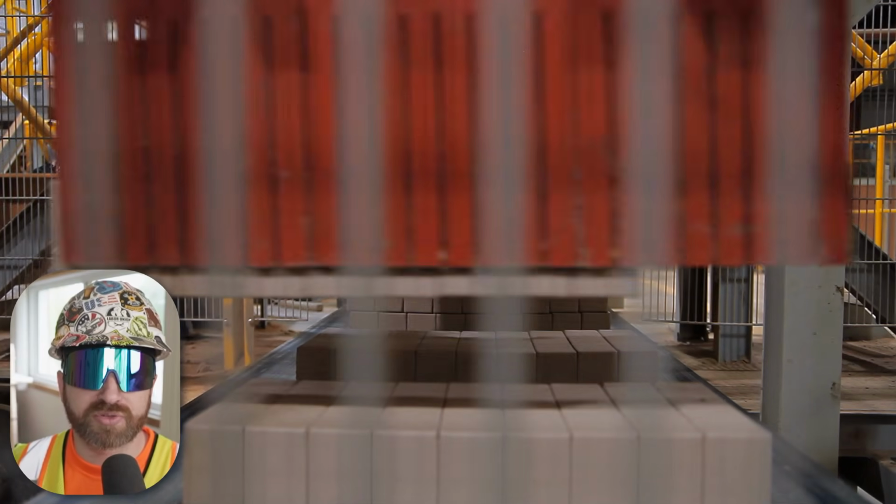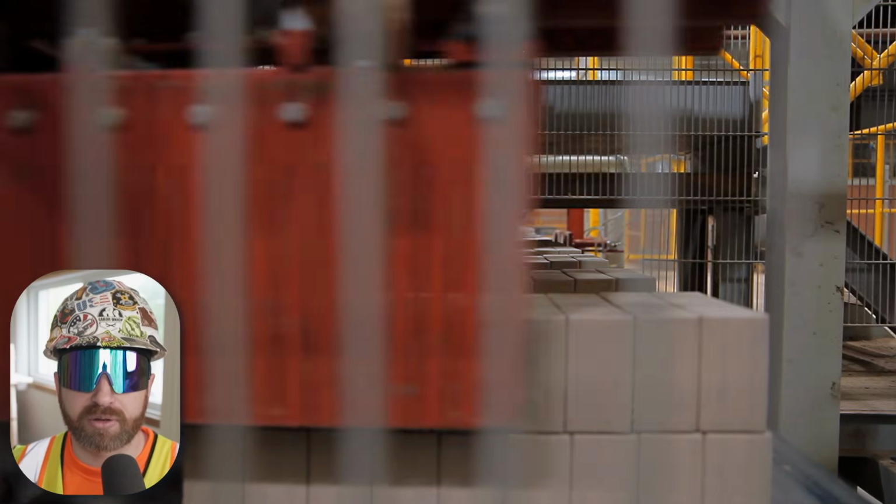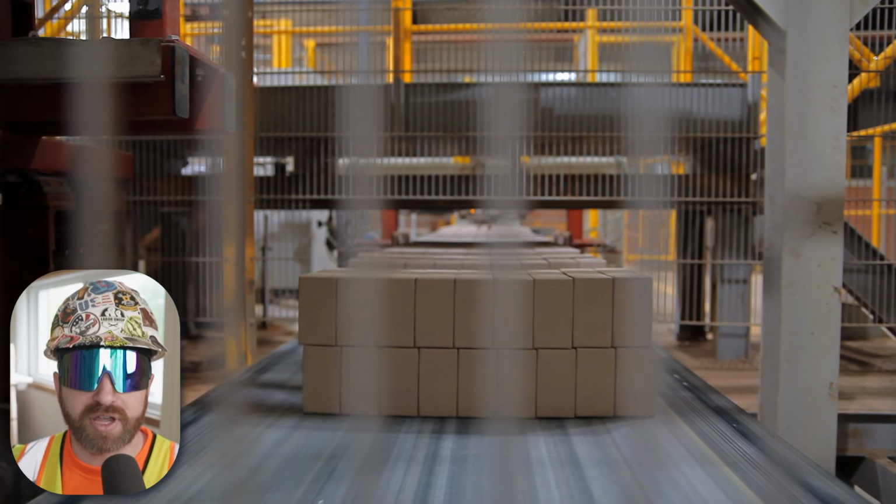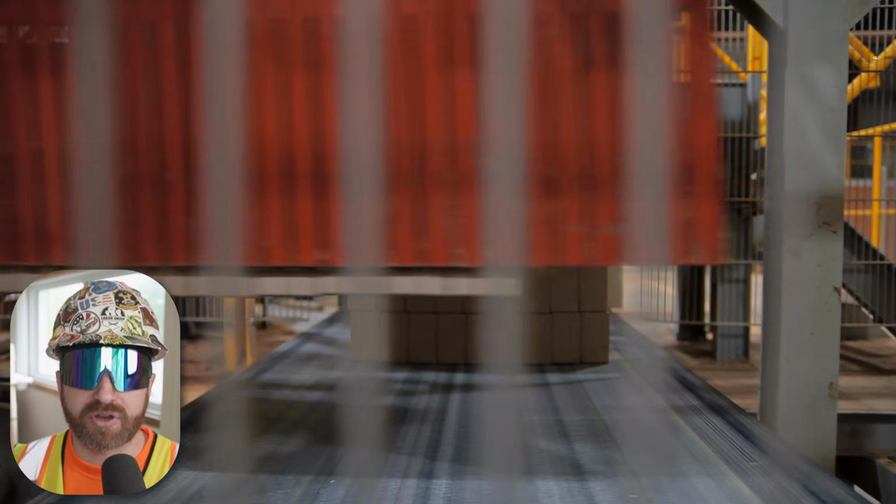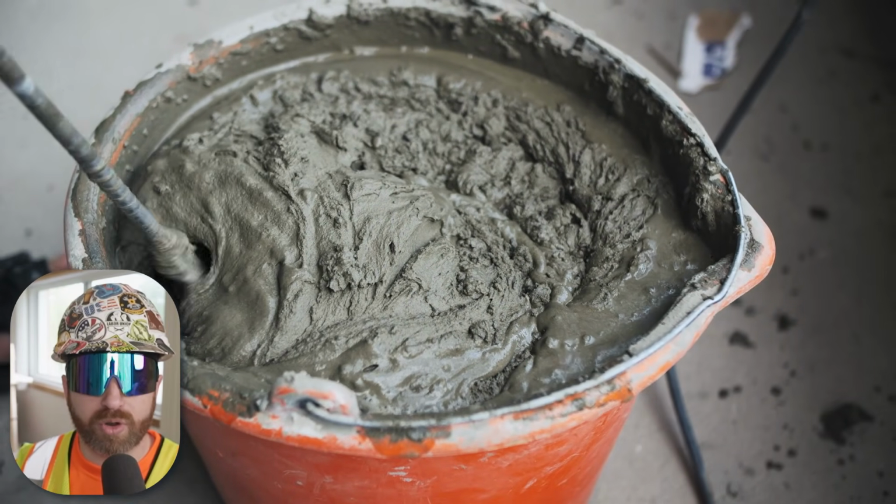Now, brick coloring comes from a combination of the natural mineral content in the clay, the firing temperature in the kiln, and the atmospheric oxygen levels within the kiln. We're going to keep on moving with mortar types.